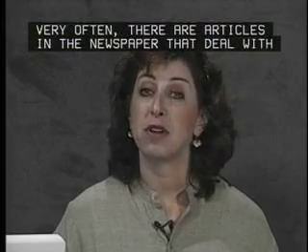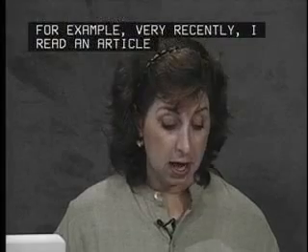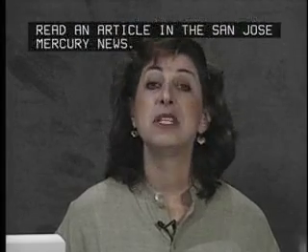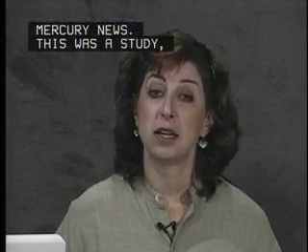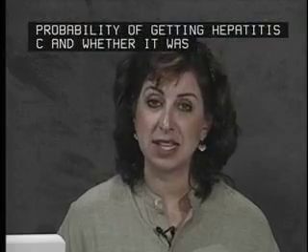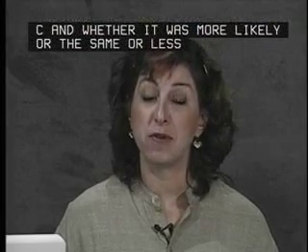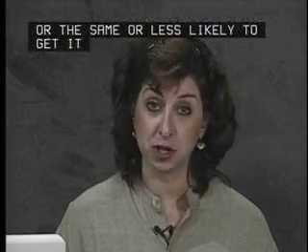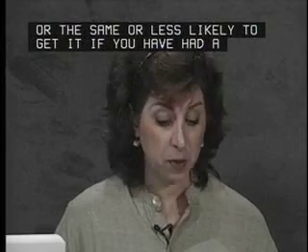Very often there are articles in the newspaper that deal with probability. For example, very recently I read an article in the San Jose Mercury News, and this was an epidemiology study on the probability of getting hepatitis C and whether it was more likely or the same or less likely to get it if you've had a tattoo at a commercial tattoo parlor versus if you haven't.